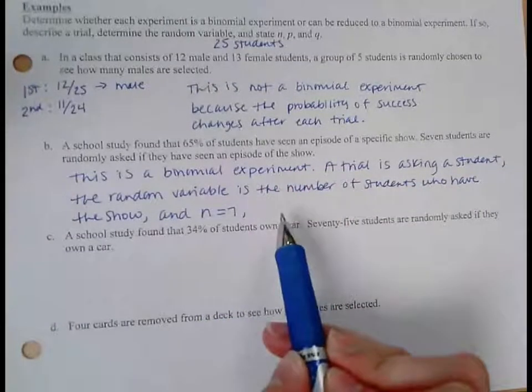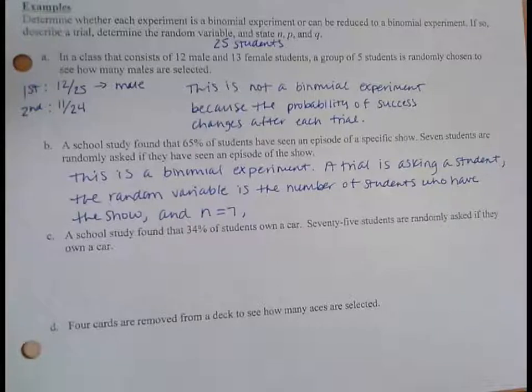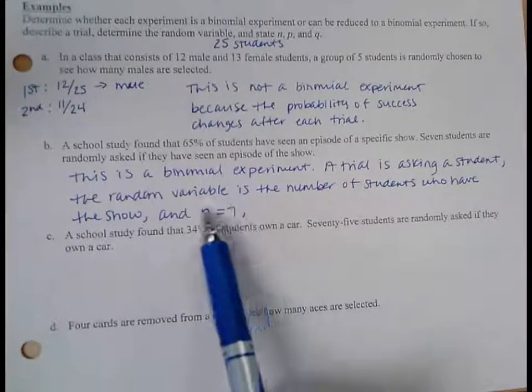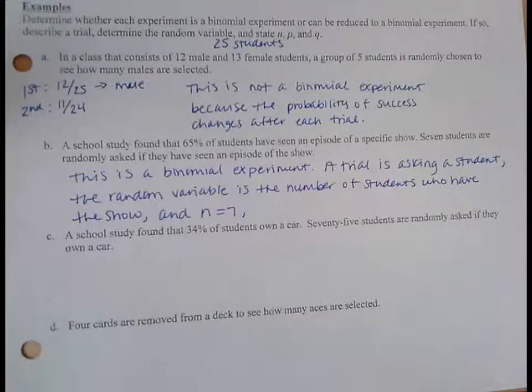Okay, and identifying these values as we move through this section is going to make more sense when you're actually calculating. You would need to know the values of N, P, and Q. We're just not calculating anything today, but identifying these now will help later when we do have to do calculations.